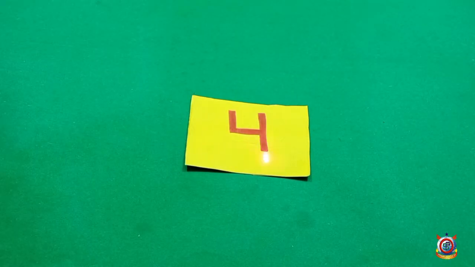Okay students, look here. This is the flashcard of 4. Now you will repeat after me. 4, 4, 4. Which number is this? 4. Very good.